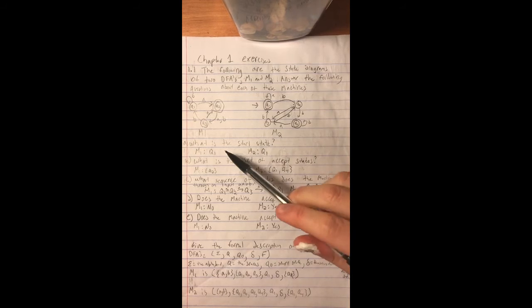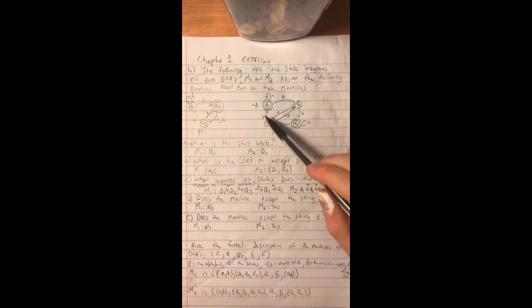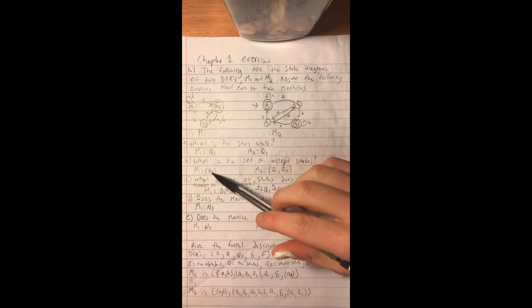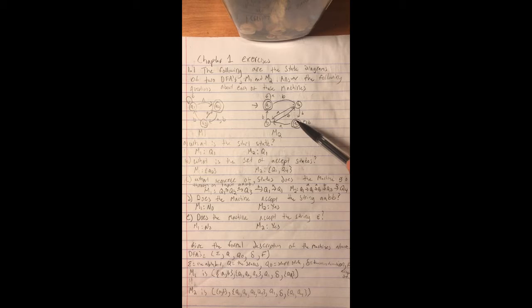Alright, so what's the start state? Q1 for both. What is the set of accepting states? Q2, Q1, and Q4. What sequence does the state of the machines go through for input AABB?